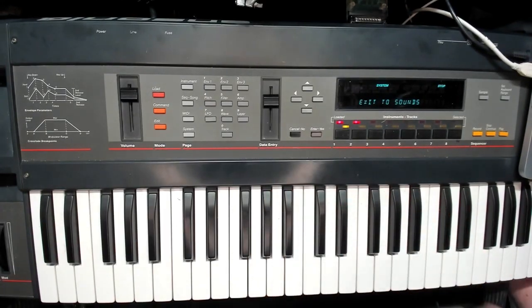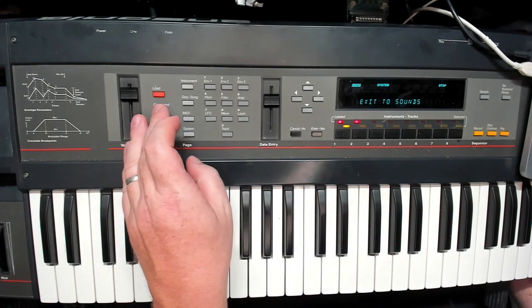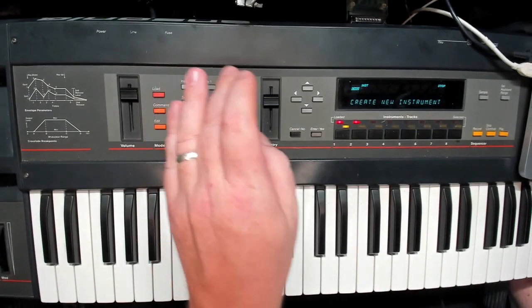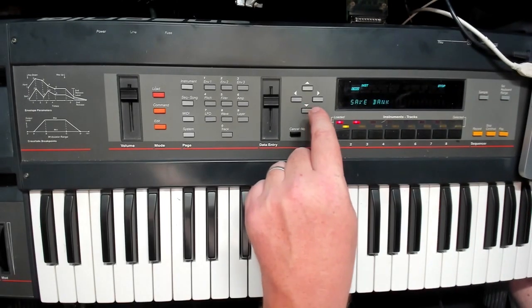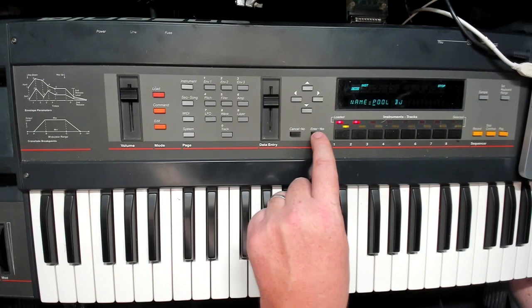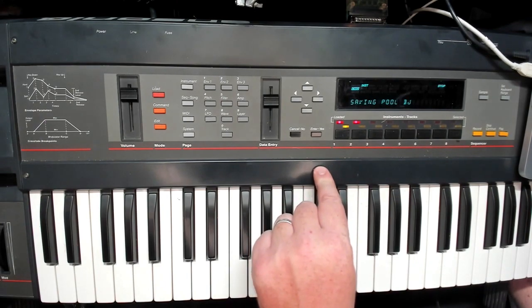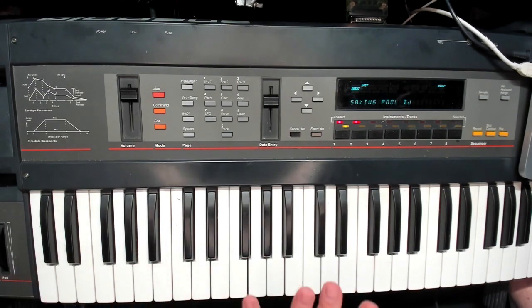Enter. All right, and then exit to sound. But what we want to do here is go command instrument, scroll on down to save instrument, and the name's going to be Pool BJ. And this version of Pool BJ now safely lives inside of the synth folder. And disk command complete.